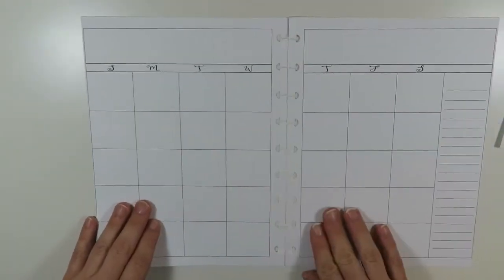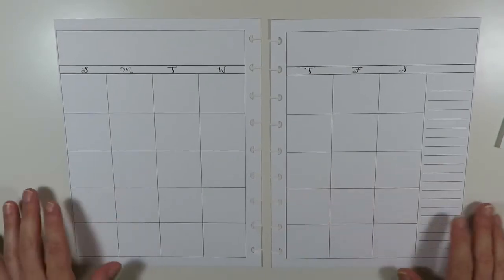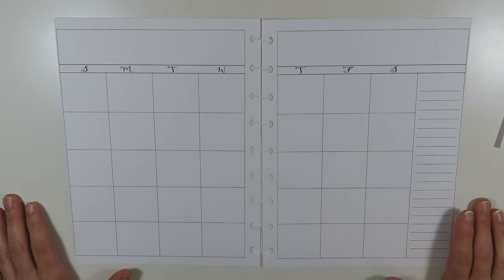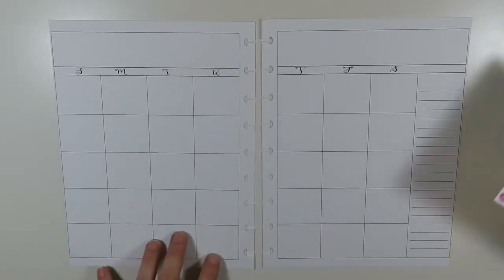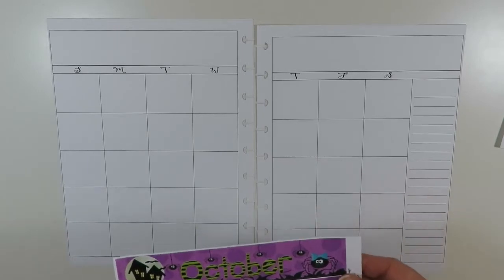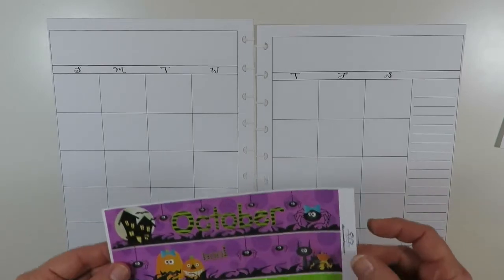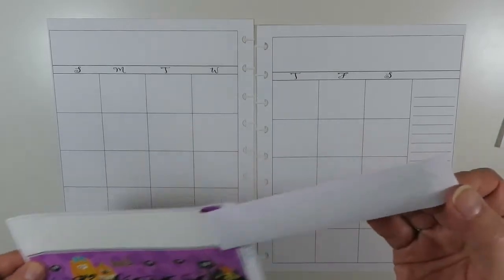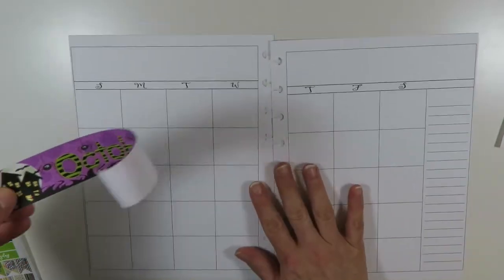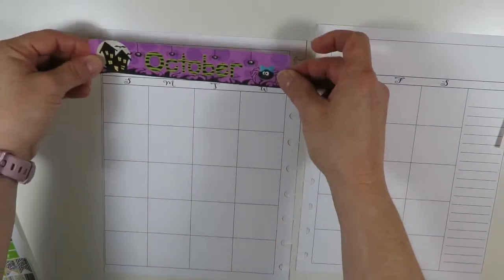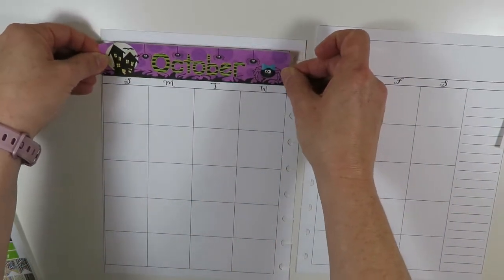What I do in my monthly section is I use it to pre-plan everything that's coming up for the month. That way when I'm planning for the week, I always look at this first to see what's going on for the week. First I'm going to start with the top part here. This is my first plan with me for a monthly spread, so hopefully it all goes well.